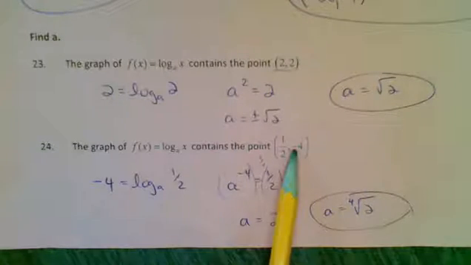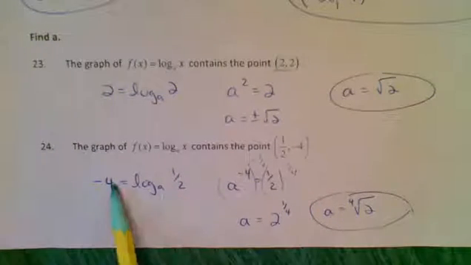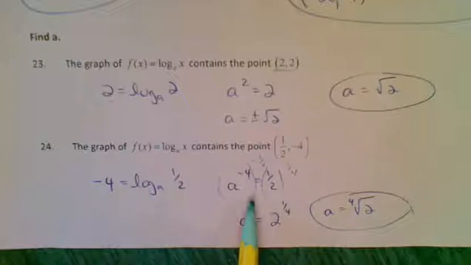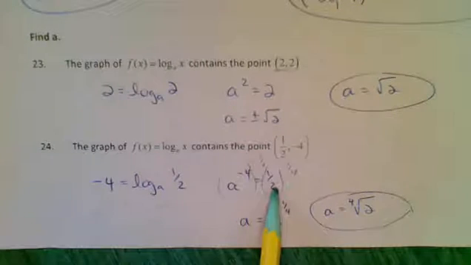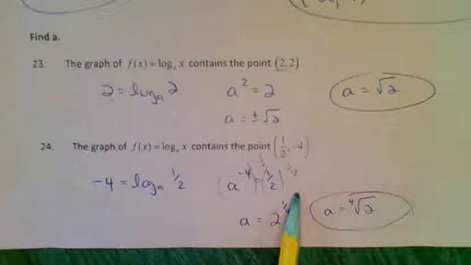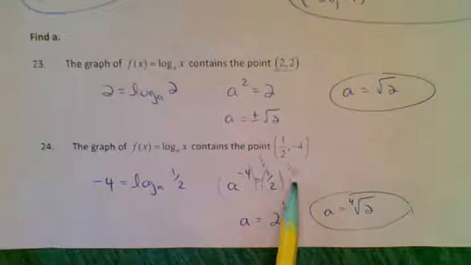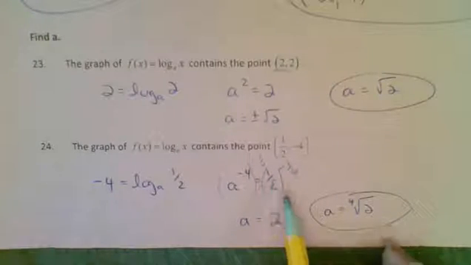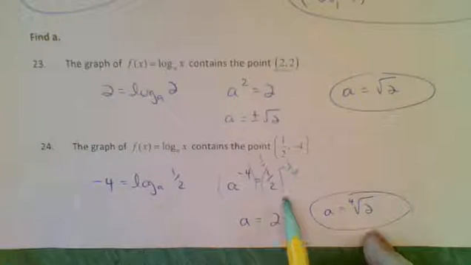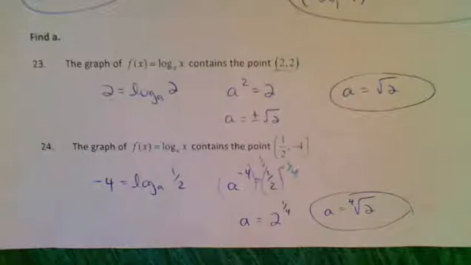And same with this one, I put in y is negative 4. I put in x is 1/2. In exponential, that's a to the negative fourth equals 1/2. To solve that equation, I raise this to the negative 1/4 power. So the power to a power, I get a to the first. So I have to take 1/2 to the negative 1/4 power, which means if I flip this, it becomes 2 raised to the positive 1/4. So remember, if you have a negative exponent, you have to take your base and flip it. So it becomes 2 to the positive 1/4, which means I want to take the fourth root of 2. Okay, so they're just looking for the base there.